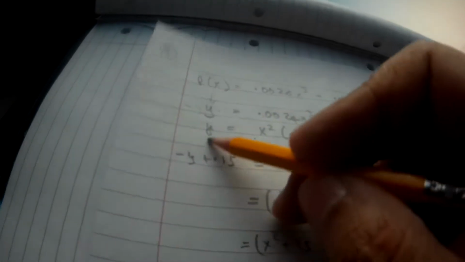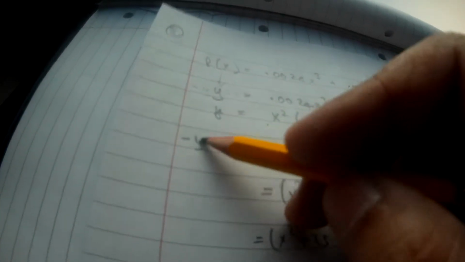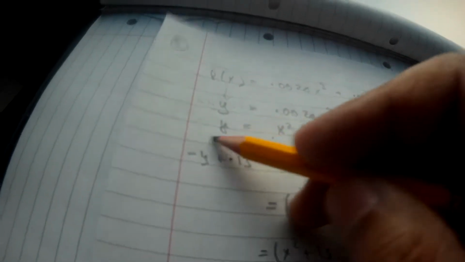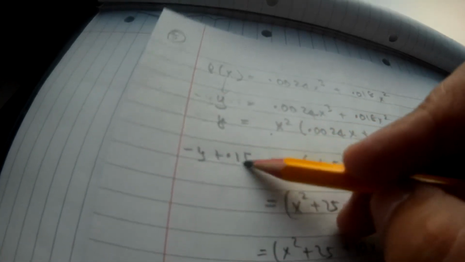Okay. Then I plug in our values. Y is minus y plus 0.15. You got to think of that as being a number. I know that y can confuse you, but it's really just a number I'm putting in. So it's minus y plus 0.15.